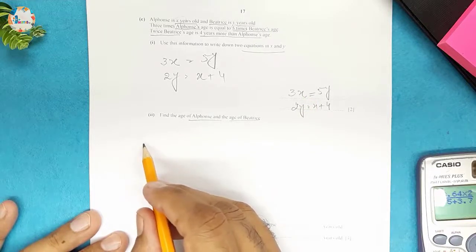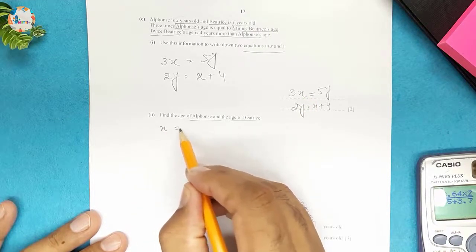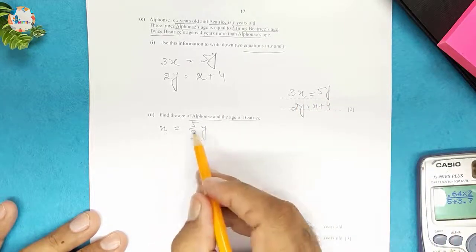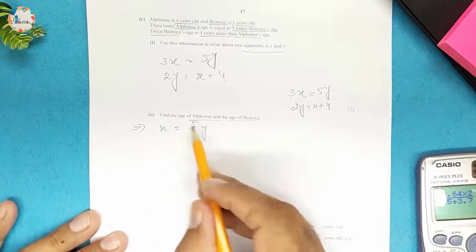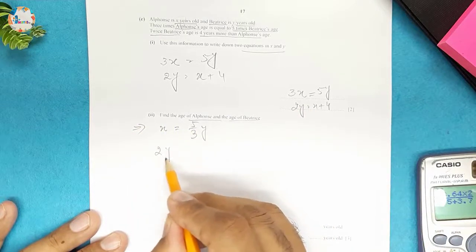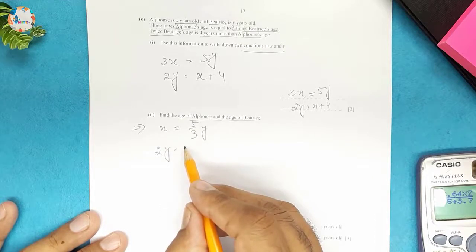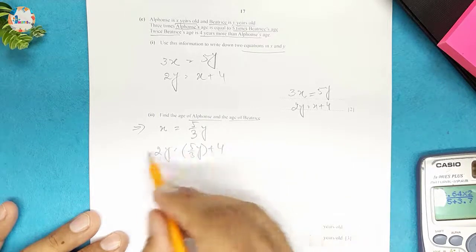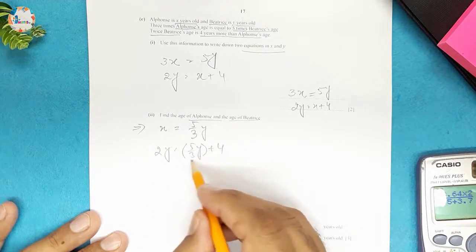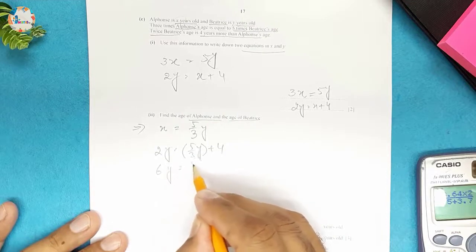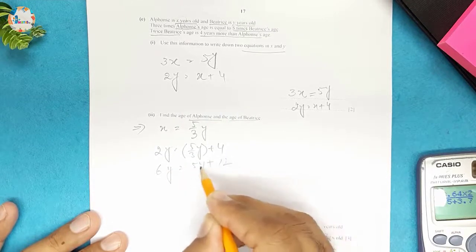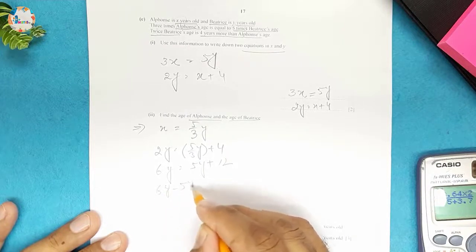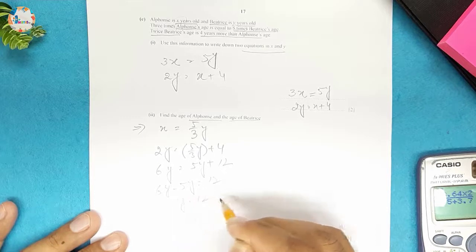We can solve by substitution method. So x will be equal to 5 by 3y. First equation will imply this, and this equation we will replace in the second one, which is 2y is equal to x plus 4. So 5 by 3y plus 4, and now we can multiply the whole equation by 3 to get rid of this 3. So it will be 6y is equal to 5y plus 12, and shift this 5y to this side. So 6y minus 5y is equal to 12. So y is equal to 12.